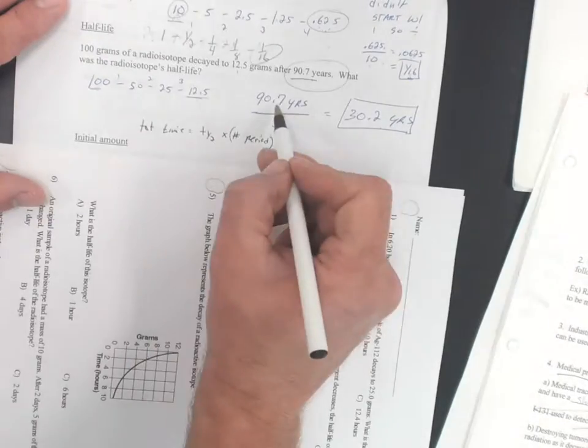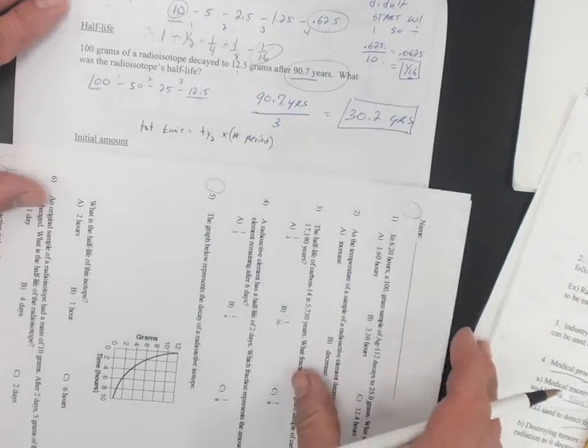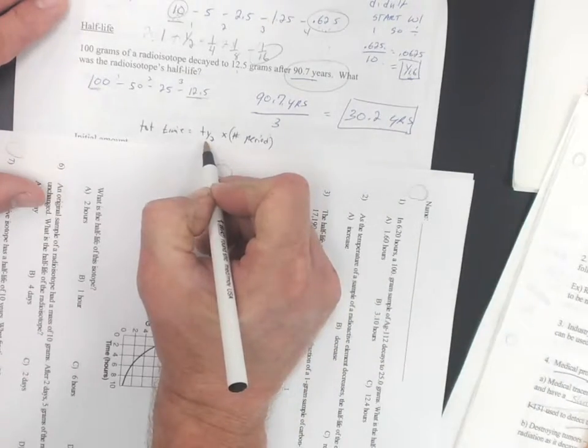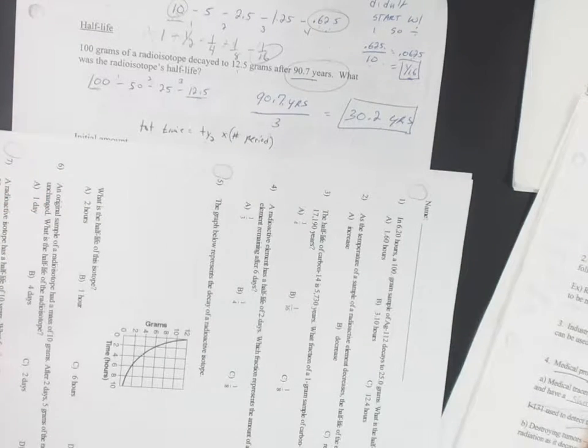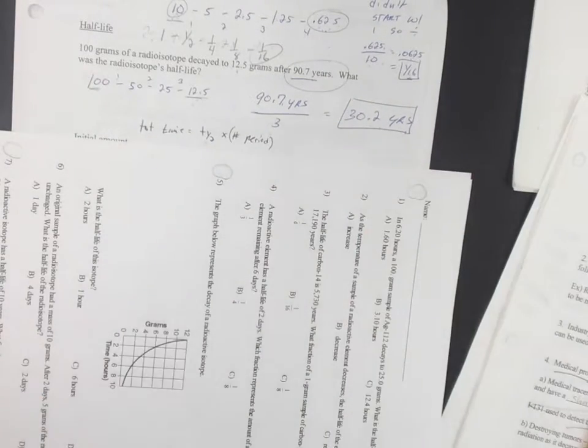So you take your total time divided by the number of periods. That's why it's dividing, not multiplying. Wait, what does t to the 1/2 mean? That equals the half-life. That's the one half-life. Yep, that's that. So in this case, the half-life is 30.2 years. So every 30.2 years, you'll take your starting amount and cut it in half.